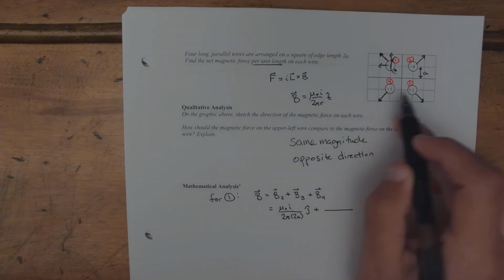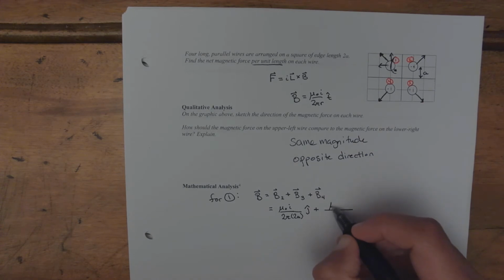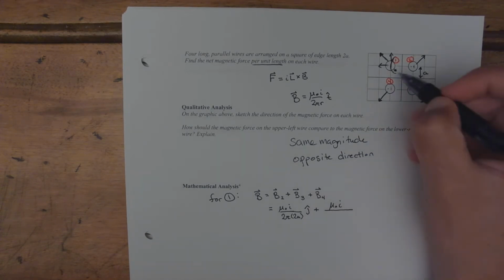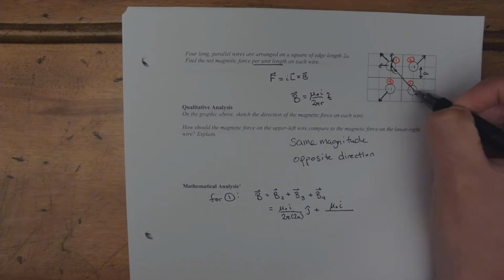Okay, I'm going to hurry through the rest of this a little bit quicker. So for wire number 3, we have mu naught I divided by the distance from here to here.